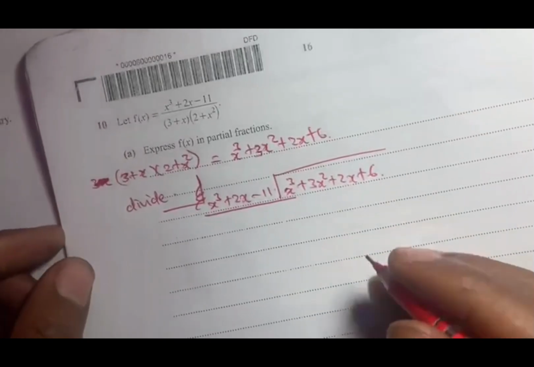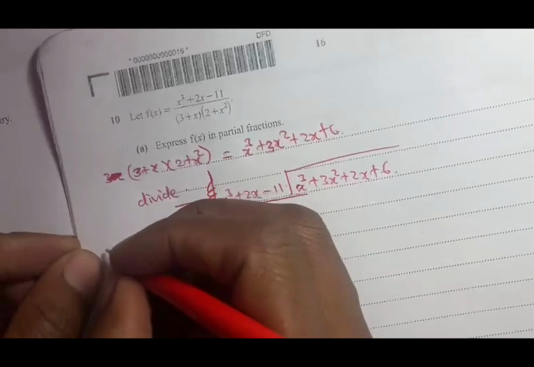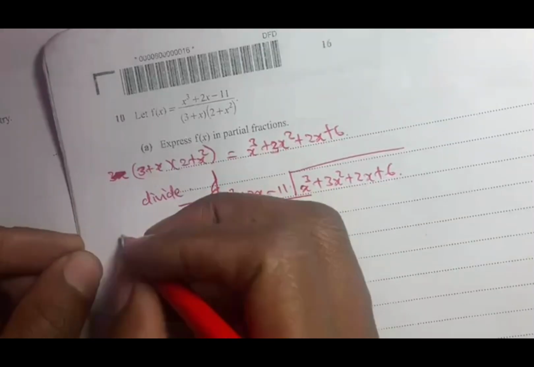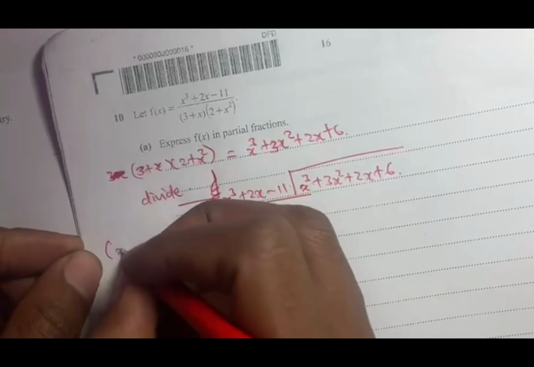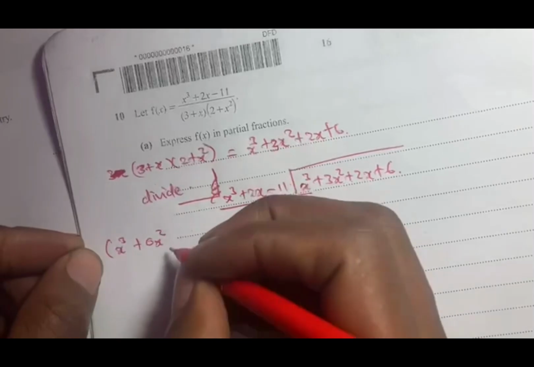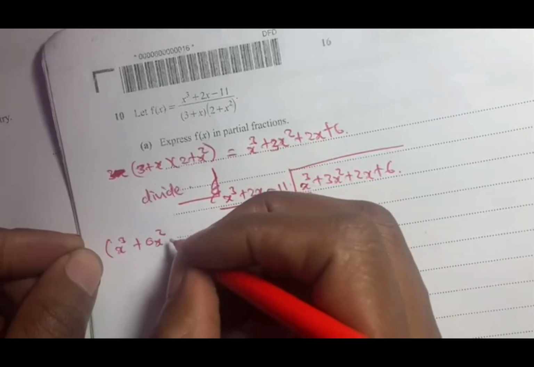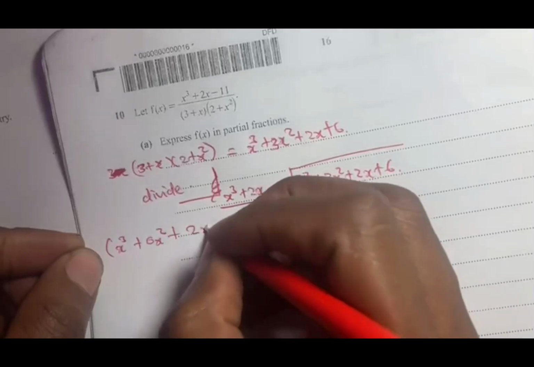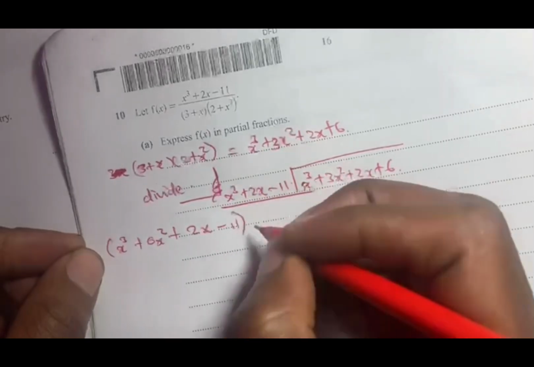To divide, the easiest way I can do it is like this: x cubed plus 0x squared, I'm taking out coefficients, plus 2x minus 11.